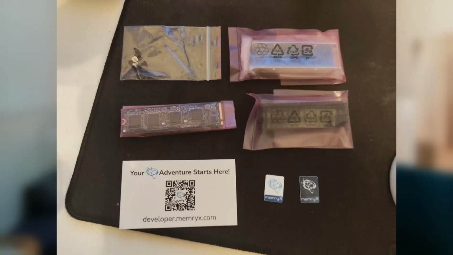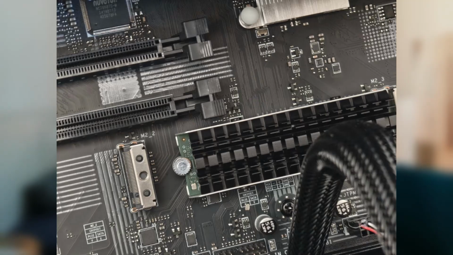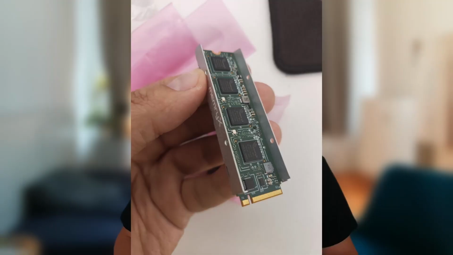So, what is the MemryX board? It's actually an M.2 accelerator. Right now it's connected to my PC, so just the box.